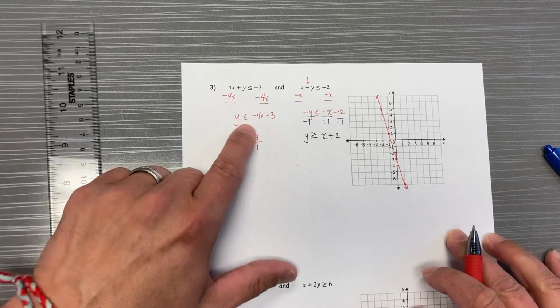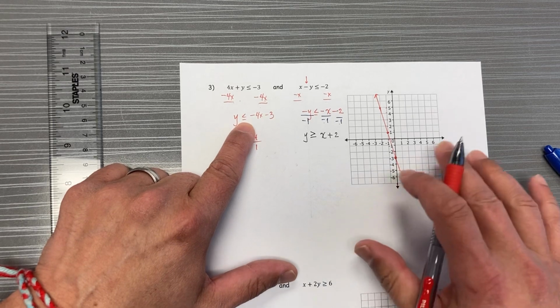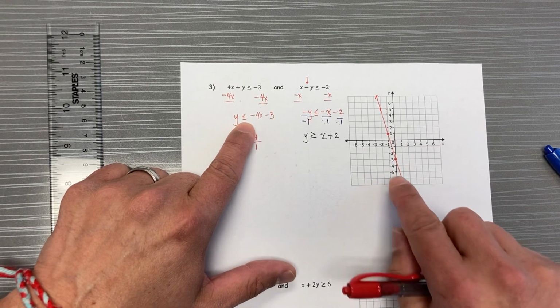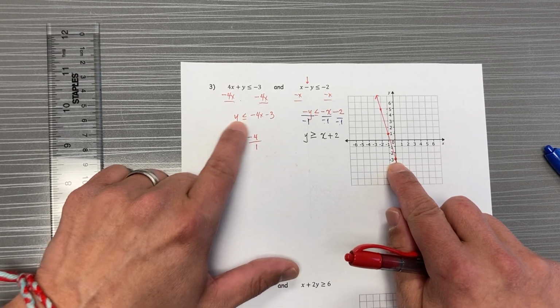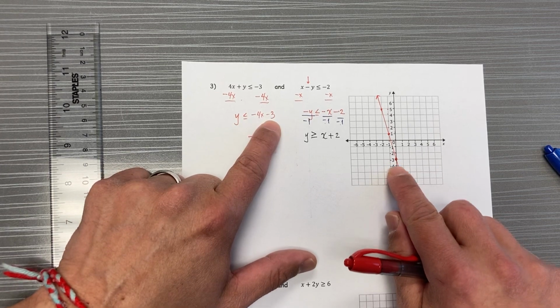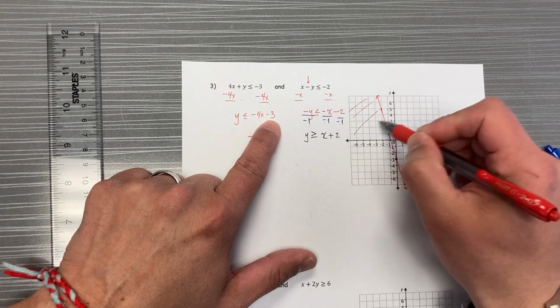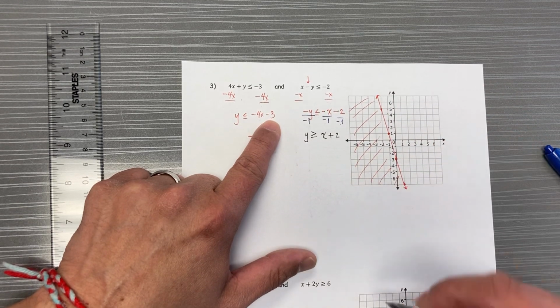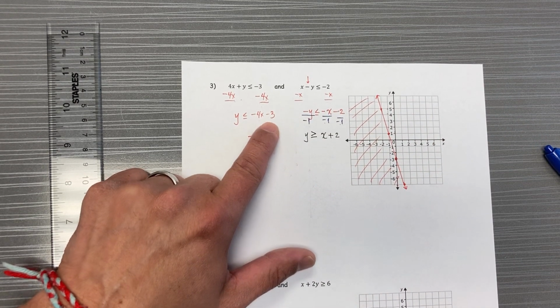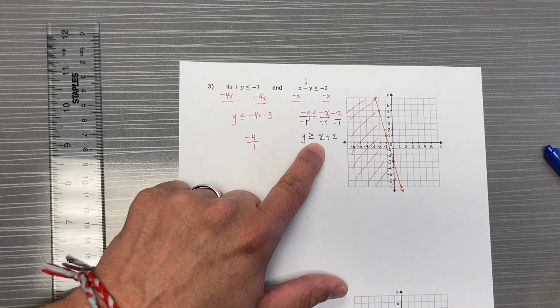All right. Now this is less than. Now it could be confusing, like how to shade it. So -3, what y value is less than -3? -4, -5, -6. So everything over here in this section is going to get shaded. All right. Now we go to the next one.